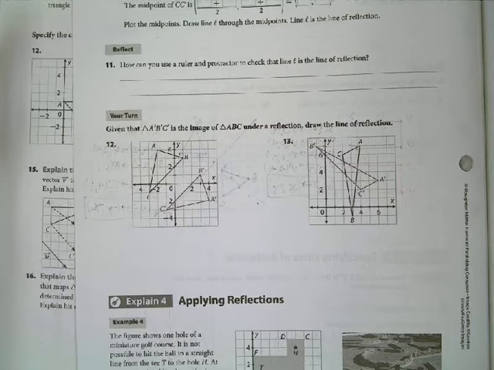You take your mirror and you see the reflection there? Now see, it's lined up. So now my mirror is right on top of that line of reflection. I'll let you do that, okay? And then do the same thing for the other shape there.